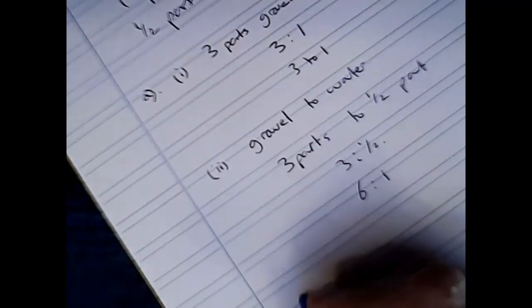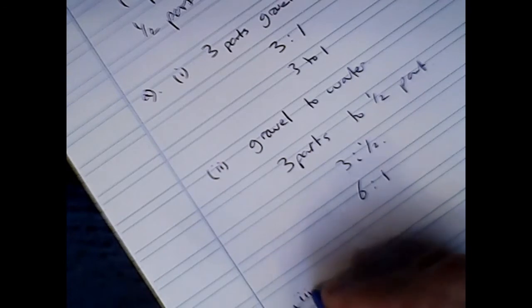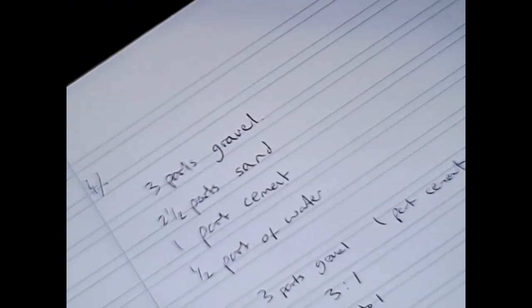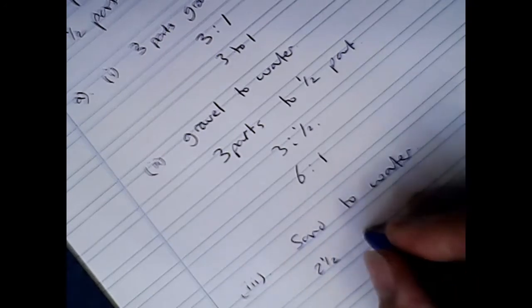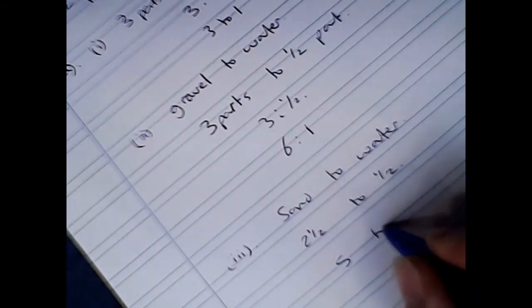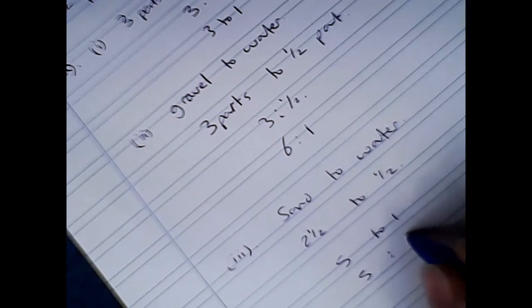Part 3 here, we talk about sand to water, okay? Again, all we do is look at our top part here. We've got 2.5 parts sand to 1/2 part of water, so 2.5 to 1/2. Again, personally, I would rather write it down as 5 to 1, okay?